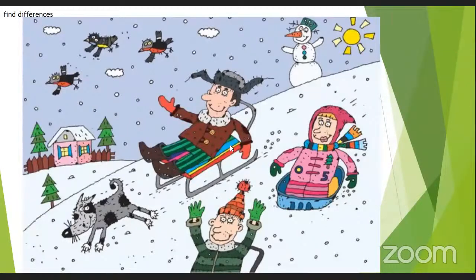Extra window. What else? Like, is there something changed in the sky? Yes, ma'am. What is the change? Chimney or something. No, ma'am. What about the sun? Is the sun the same? Yes, ma'am. Same.